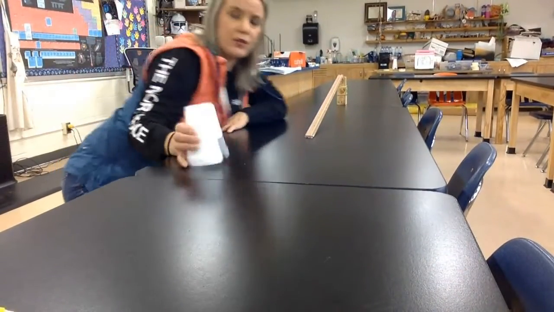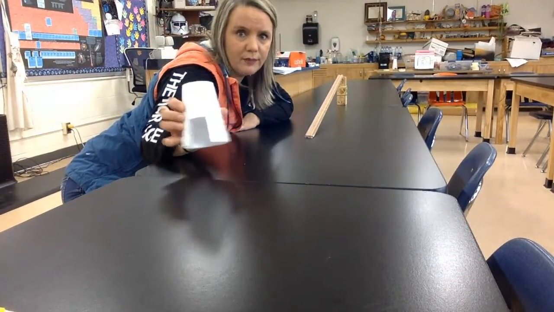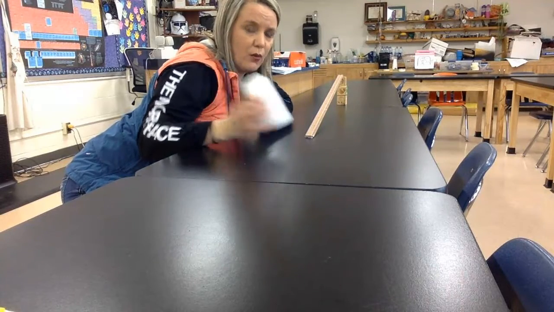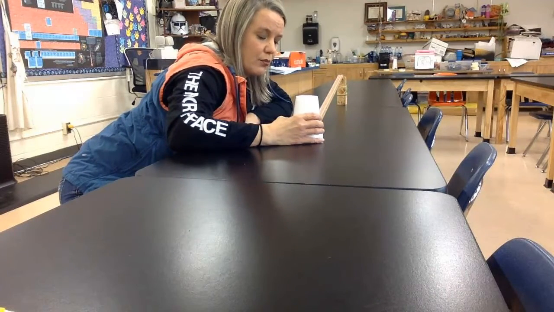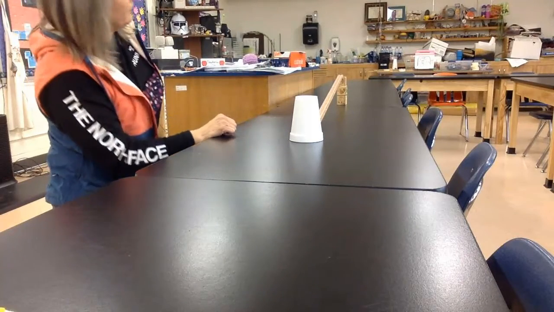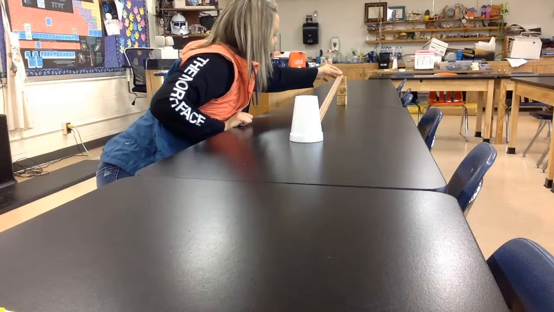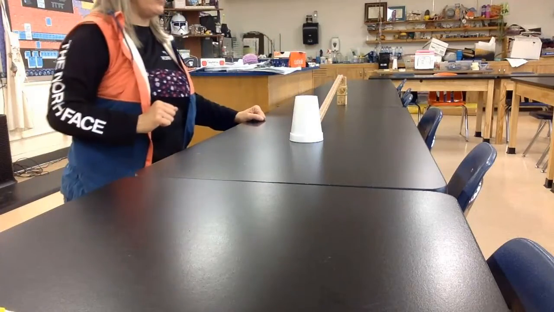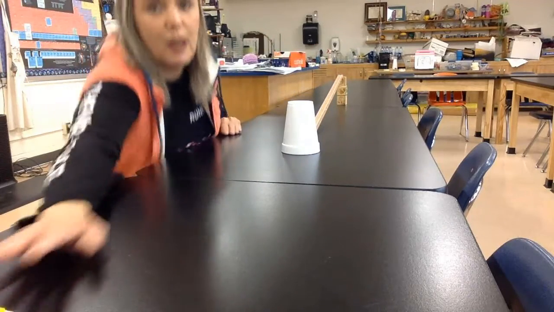All right, so I got my cup. It's got a little window in it, and I am arranging that window so that it lines up right at the 0 mark on my meter stick. I'm going to take 1 marble. I'm going to release it at the top of the ramp, roll down. It's going to move the cup a little bit. See how it moved the cup a little bit?